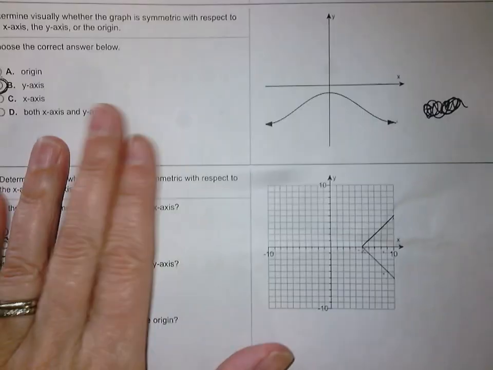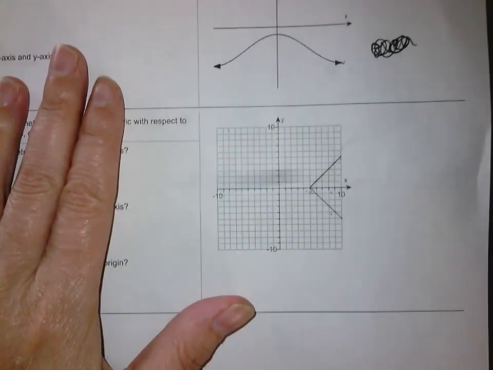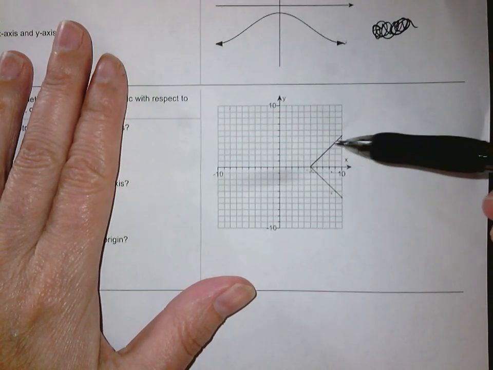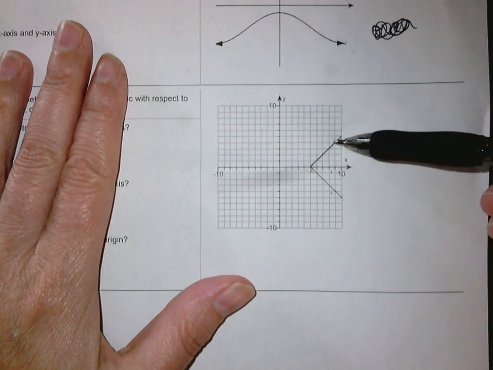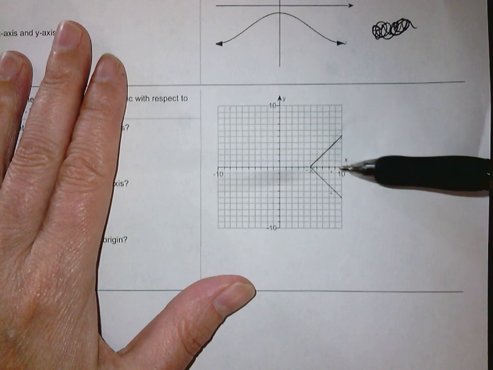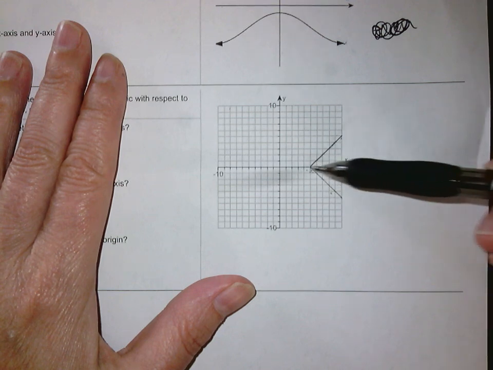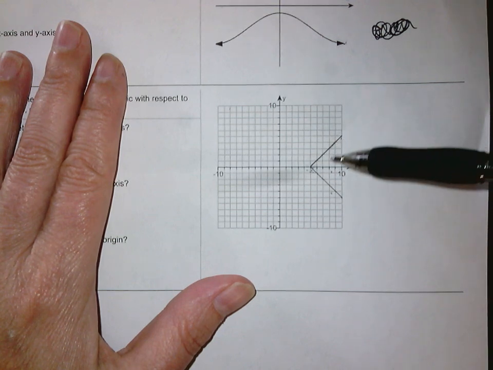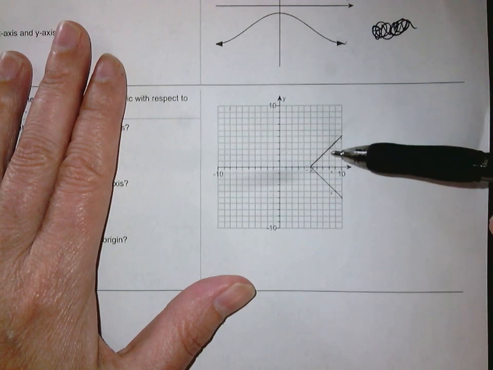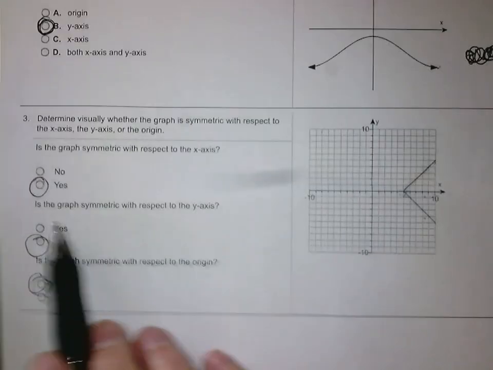On number 3, so looking at this one, this is my x-axis. This side of the x-axis is a mirror image of this side of the x-axis. Or in other words, if I folded this graph on the x-axis, this part of the graph would come and lie on top of this part. So this one is symmetrical with the x-axis.